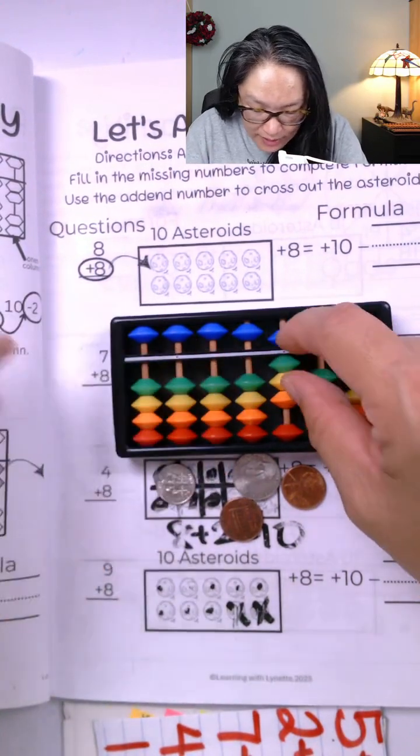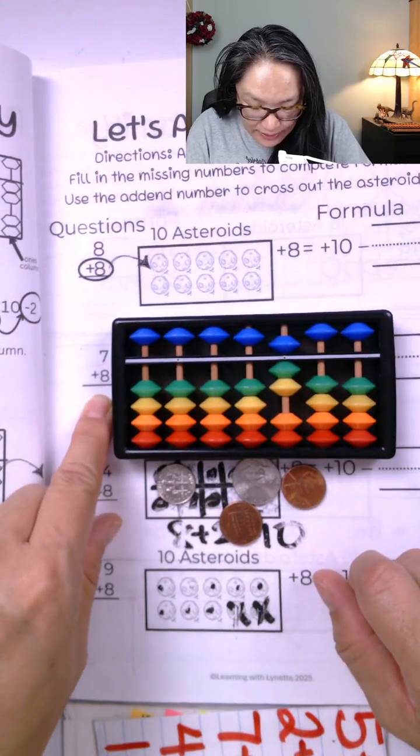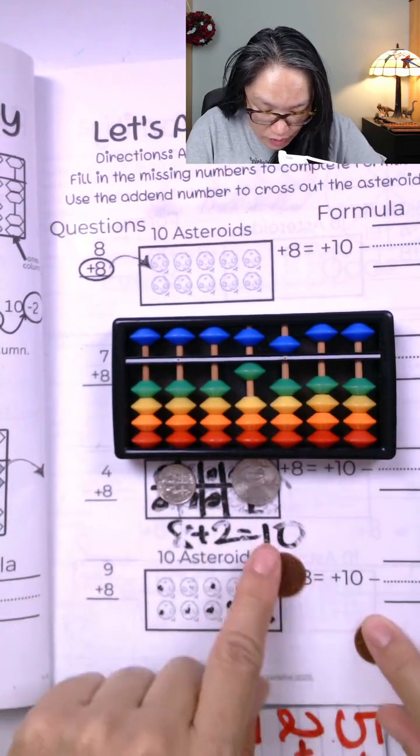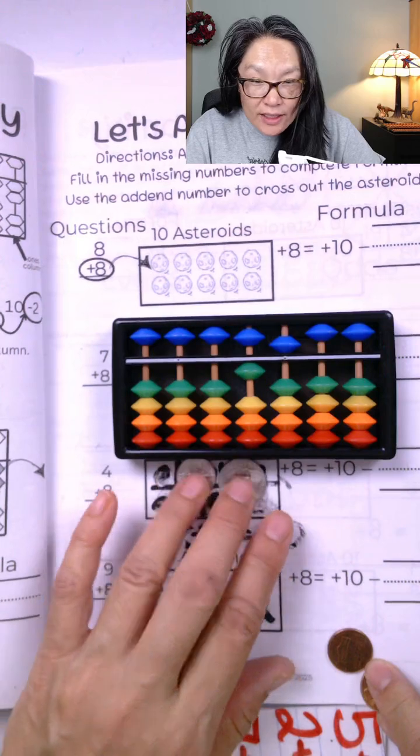So here on my abacus, I want to have 7. And I want to add the 8. 10 is too much, so I need to take away the 2. And my final answer is 15.